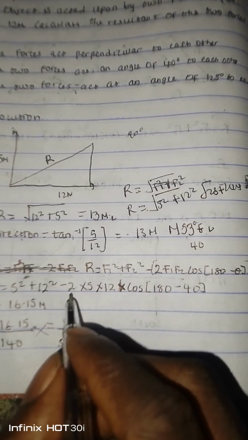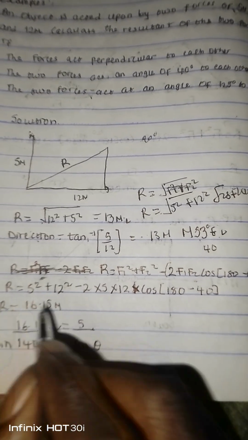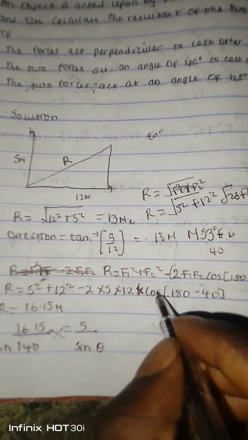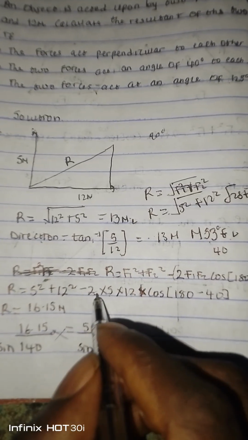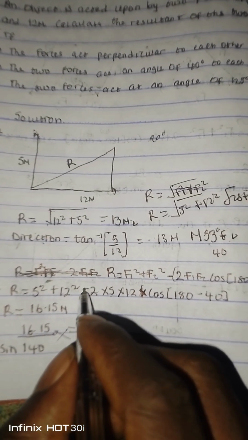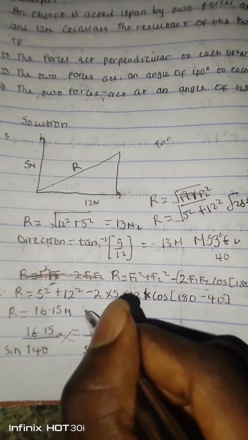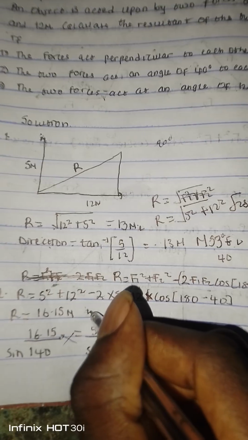So you press everything here first. You first do 5 square plus 12 square, you keep your answer on one side. Then you do everything here: 2 times 5 times 12 times cos 140. Then after you get your answer, you minus it from this one. You get it? So I just use a calculator to press everything once. If you try it, you will get this answer.